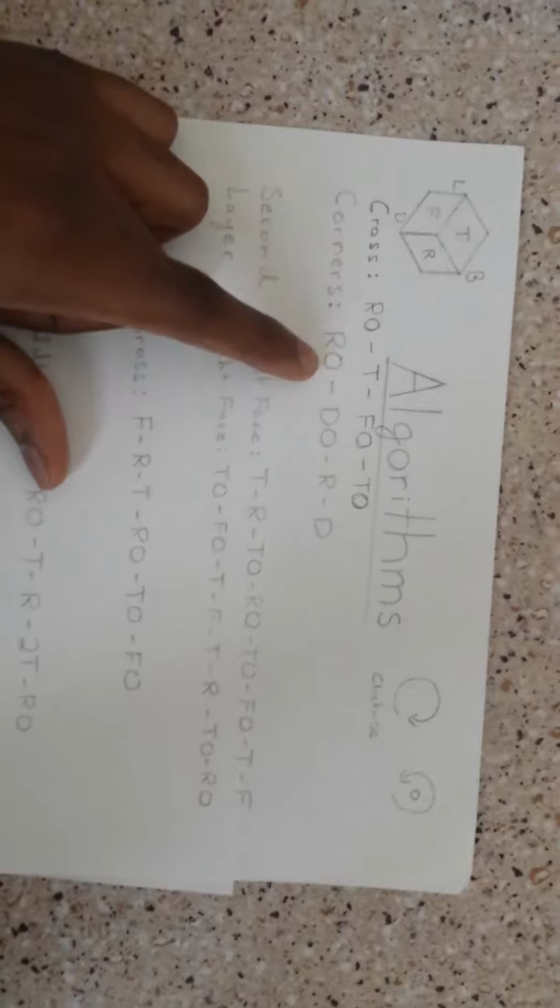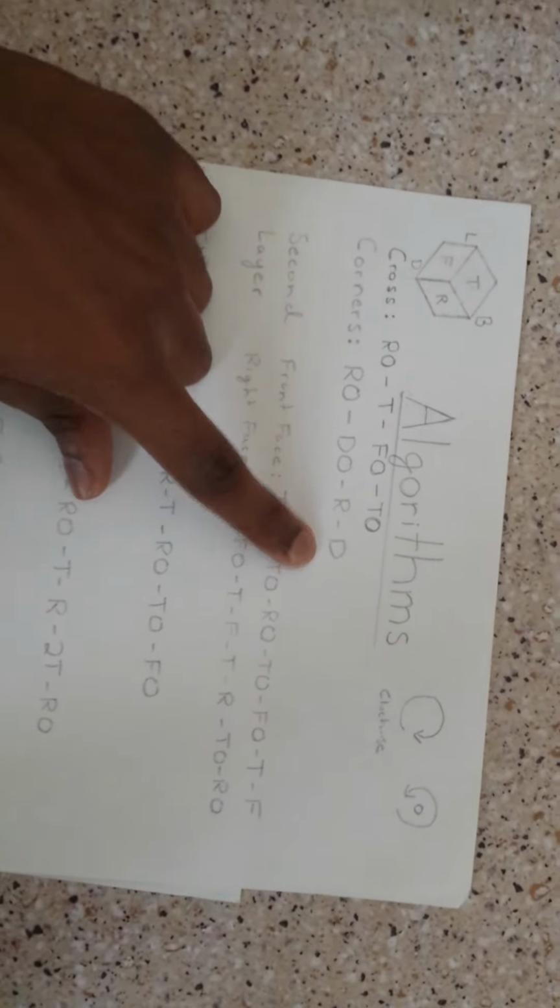It takes a while to memorize these, but that's why I put the O's. So hopefully you'll find it easier to memorize. For example, RO, DO, RD. It's just easier to remember these names, and then after a while it'll become easy, and then you can learn how to solve it faster.